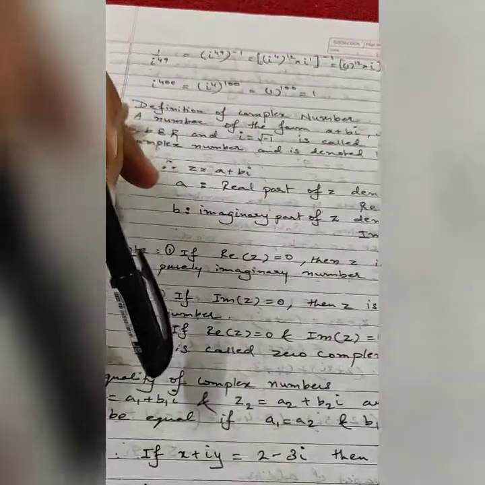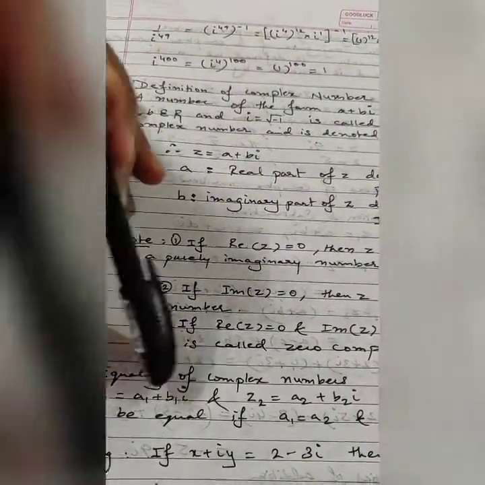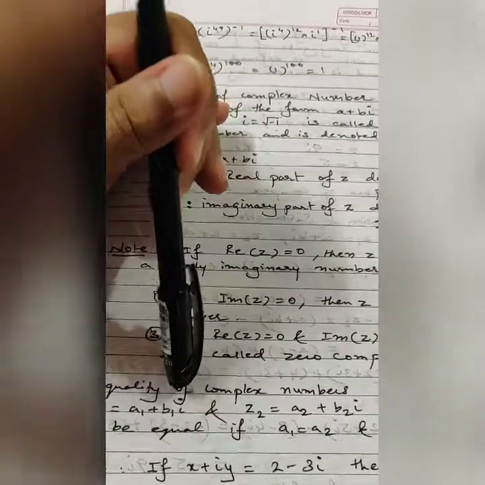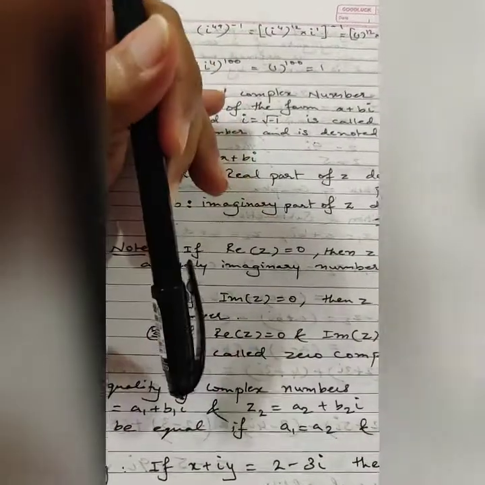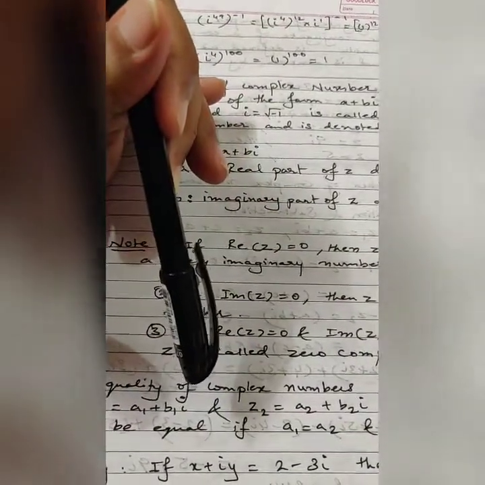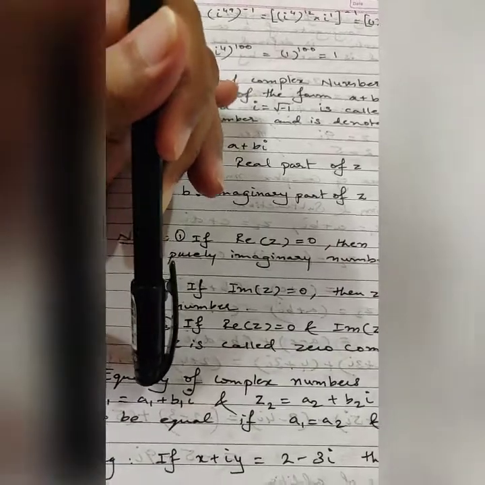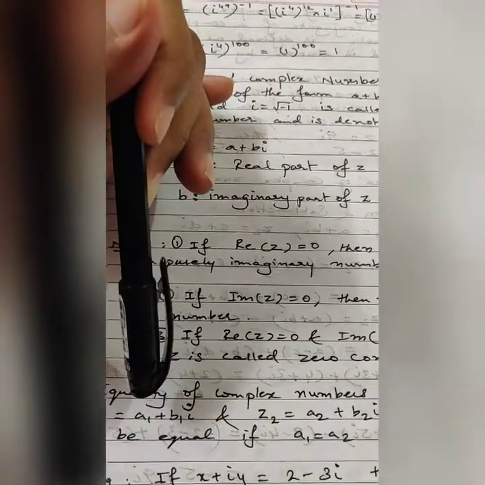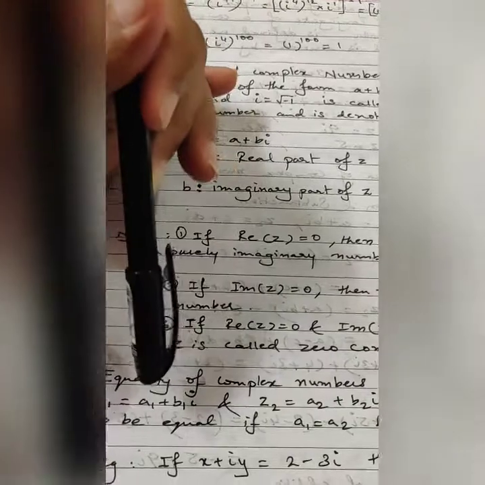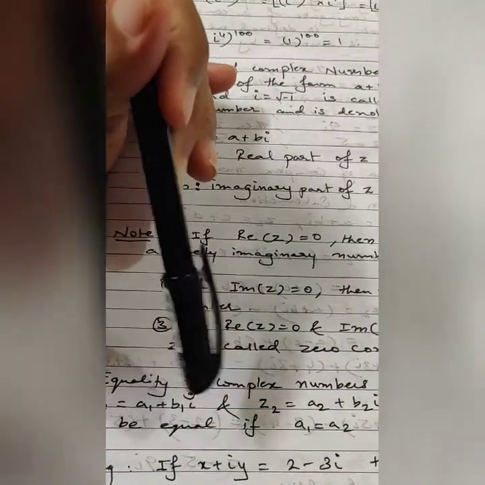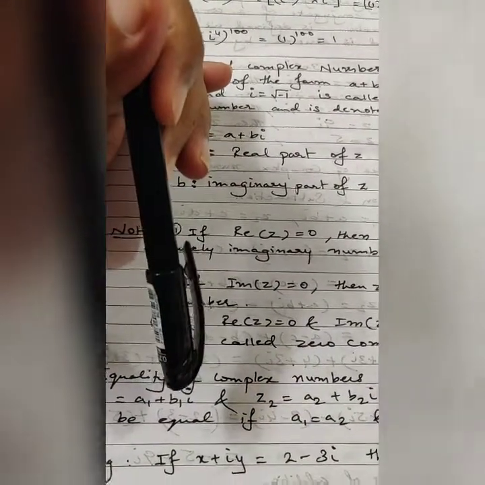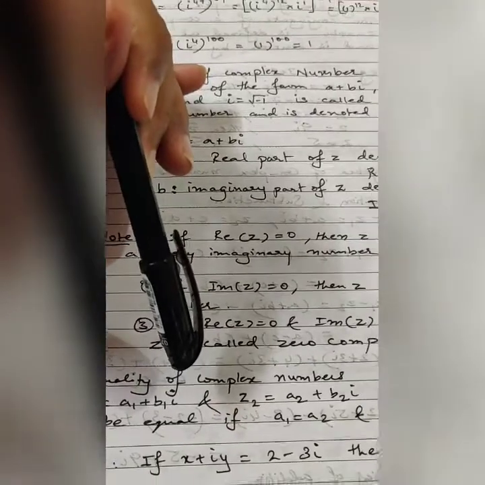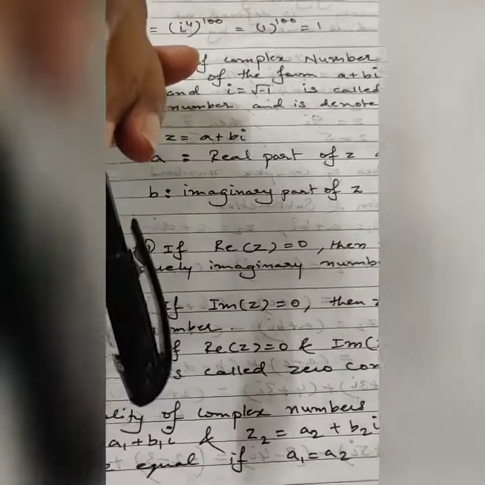You cannot have an either or situation. You can't say that, oh, if the real parts are equal and the imaginary parts are not equal, still the two complex numbers are equal. No, that won't be possible. For two complex numbers to be equal, their corresponding real parts have to be equal, and their corresponding imaginary parts also have to be equal simultaneously.